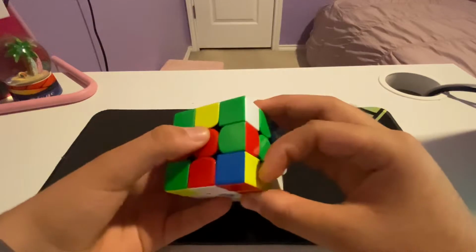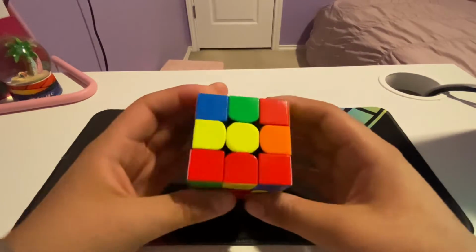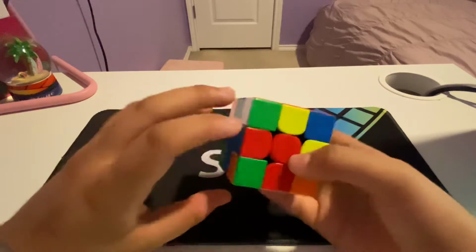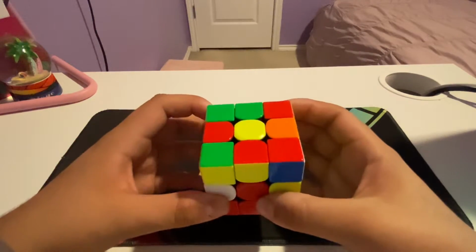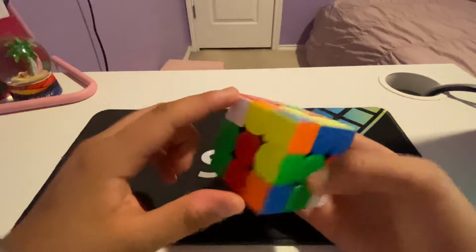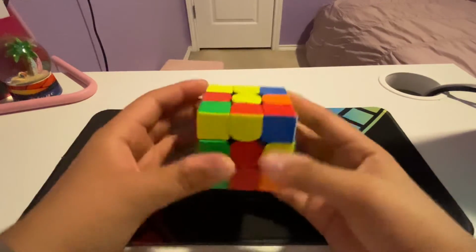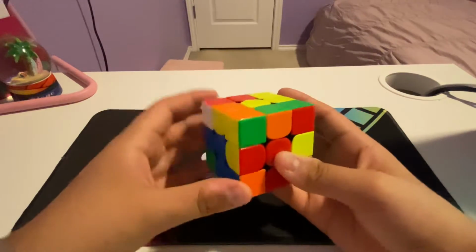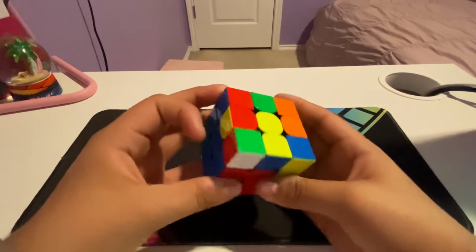And this red one can be moved like that. And then this pair right here, you notice these F2L pair, take it out and then solve it. So have your corner in this column, move it, insert the edge, and insert the pair.